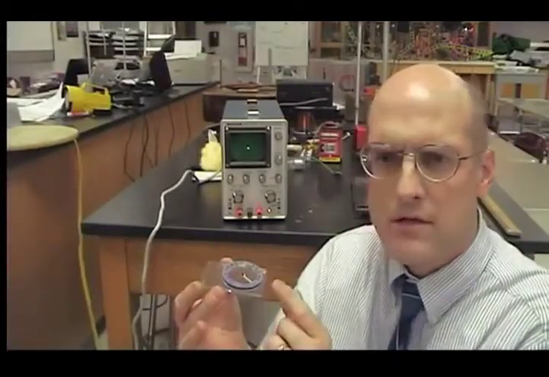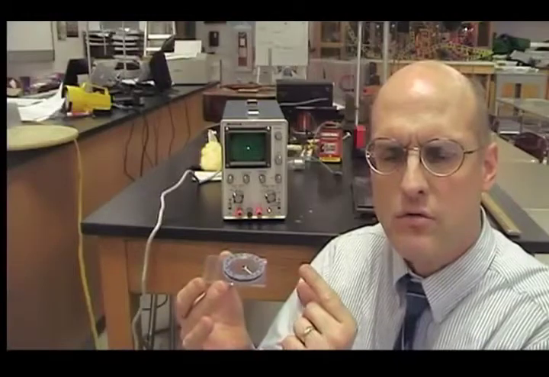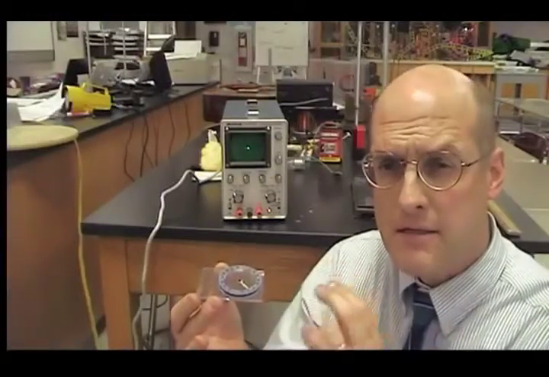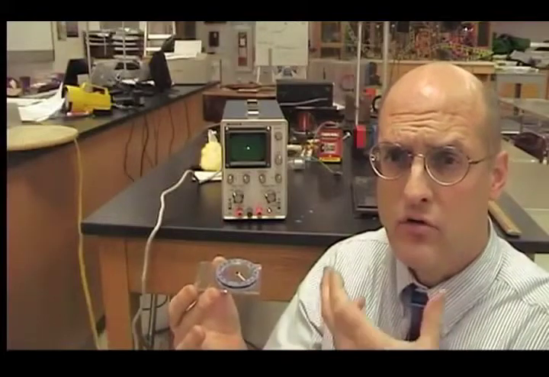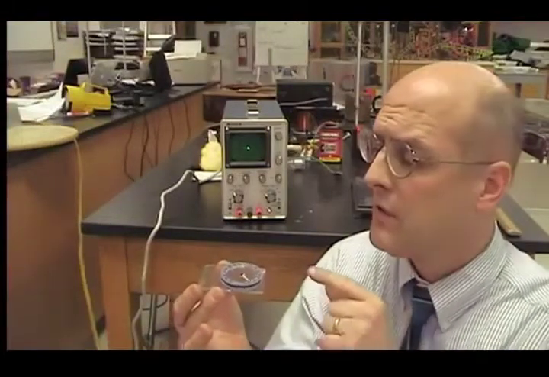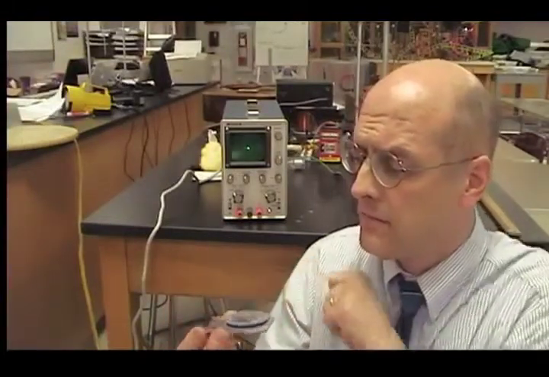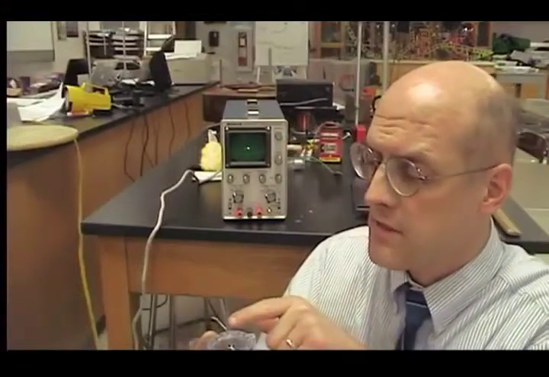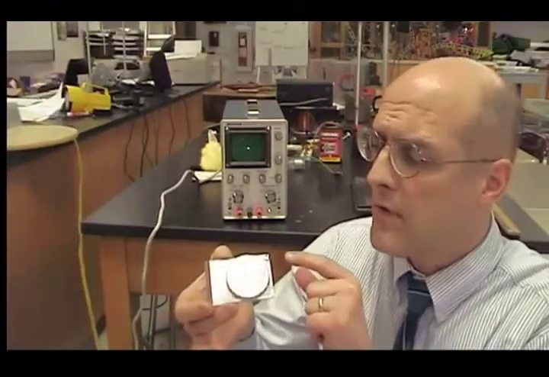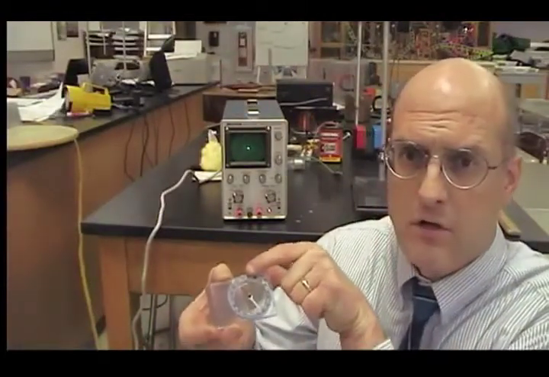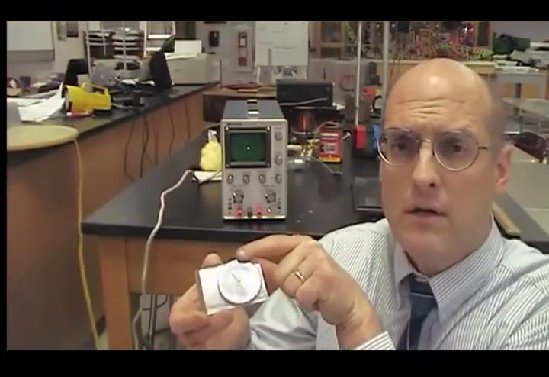What I'm doing here is I'm taking a look at which end of this compass points to the magnetic south of the Earth, which corresponds to the geographic north of the Earth. And it looks like it's the red tip of this compass, the red tip that points to the magnetic south.